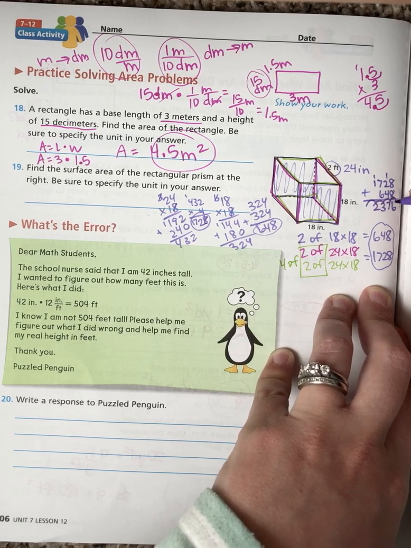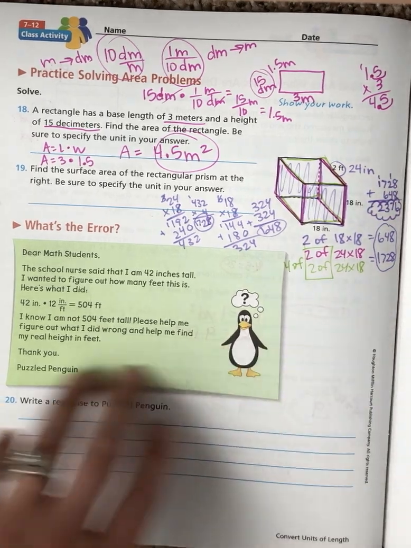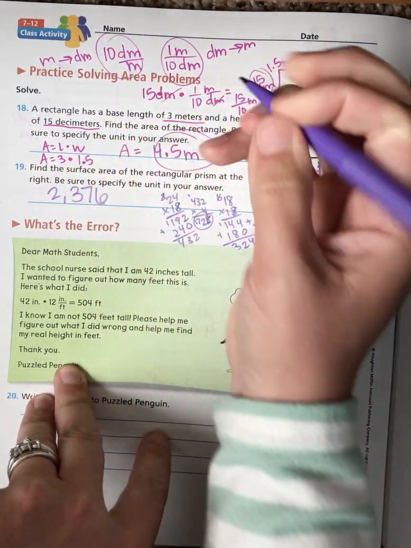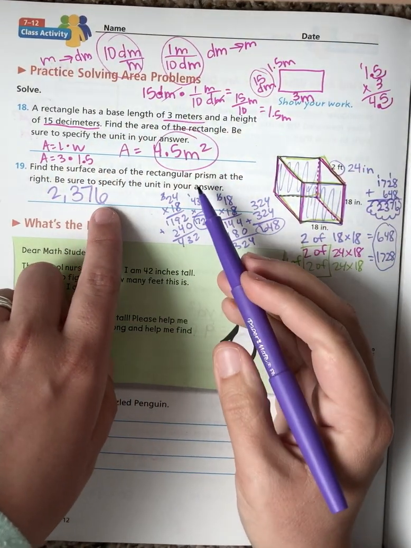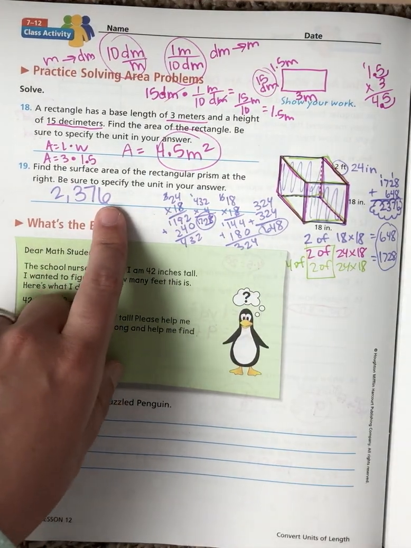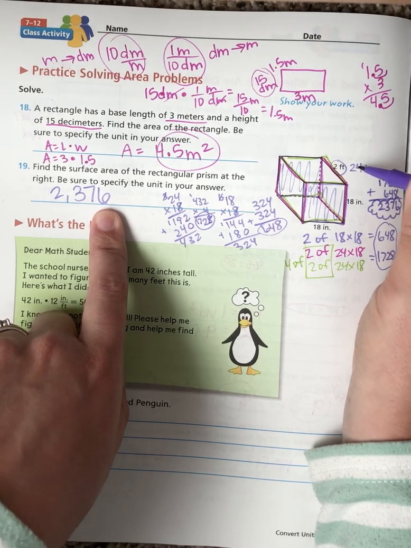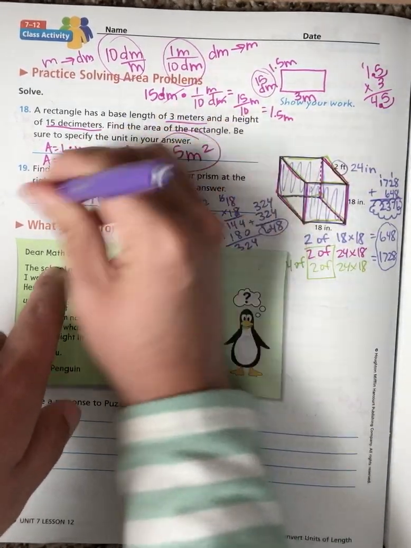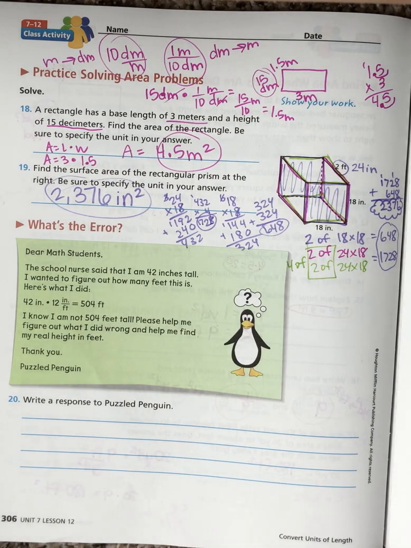And there is our final beautiful answer right there. 2,376, and it says specify our unit. Did we end up calculating feet squared or inches squared? We did 24 and 18. Those are all inches, so our final answer should be inches squared.